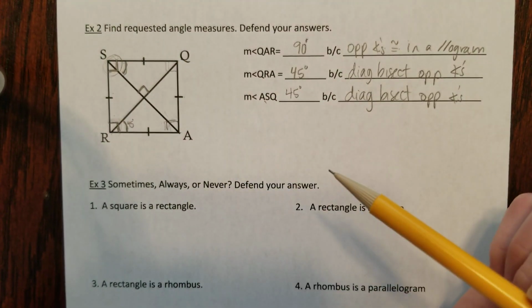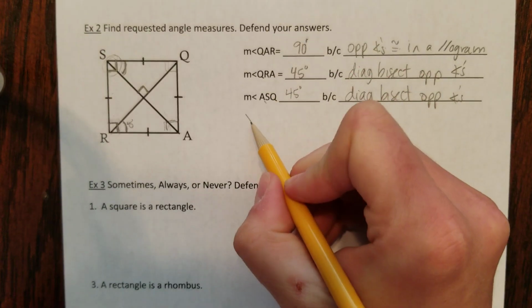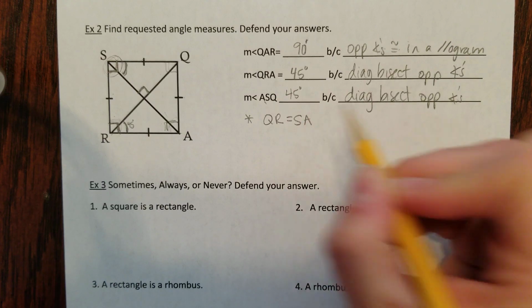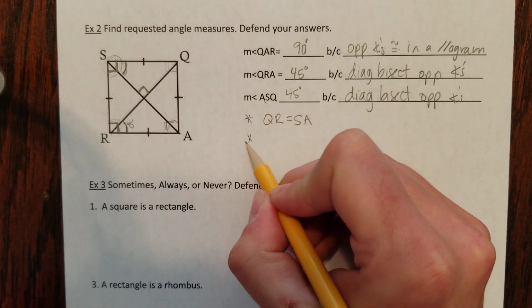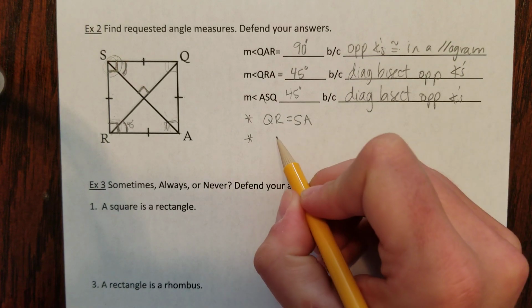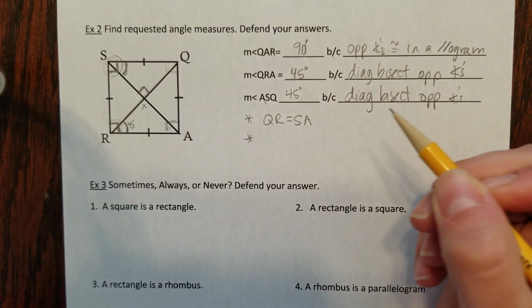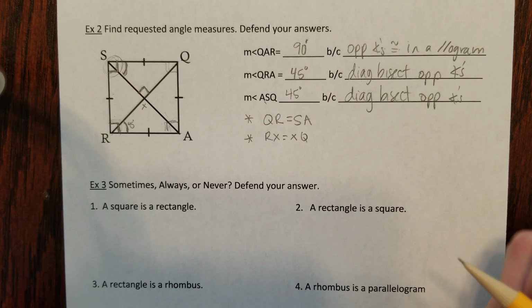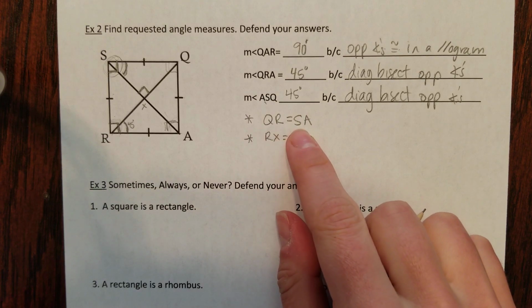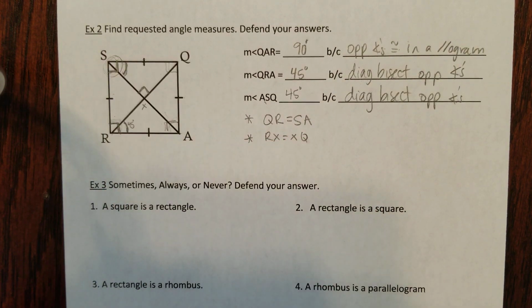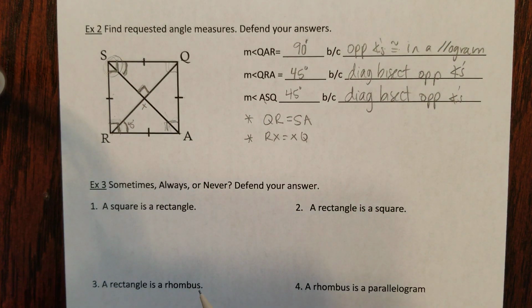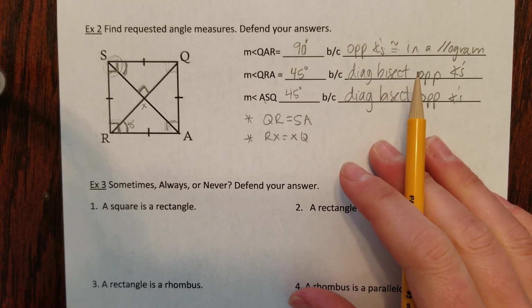What else do we know about this picture because it's a square? Well, we would know the diagonals are congruent, so QR would equal SA. What else would we know? We could say, if we had a letter right here, if I called it X, we could say that RX is equal to XQ. We already talked about how all the angles are right angles. We know the diagonals are congruent. We've already talked about how the diagonals bisect opposite angles. We mentioned how our diagonals are going to create right angles. So lots of information we can pull from that picture because it's a square.